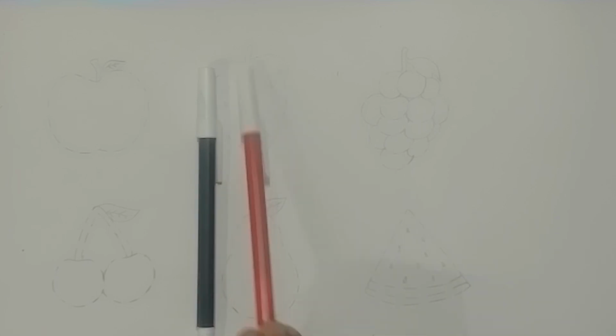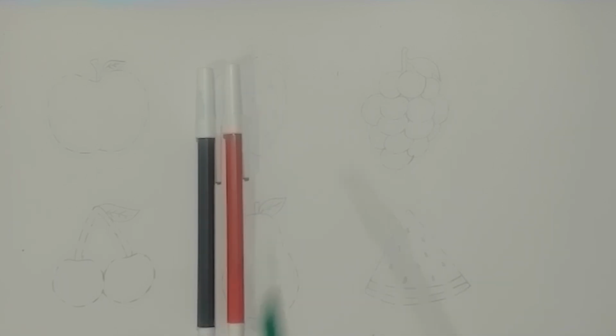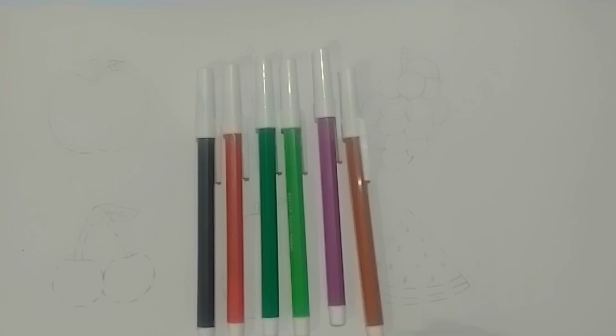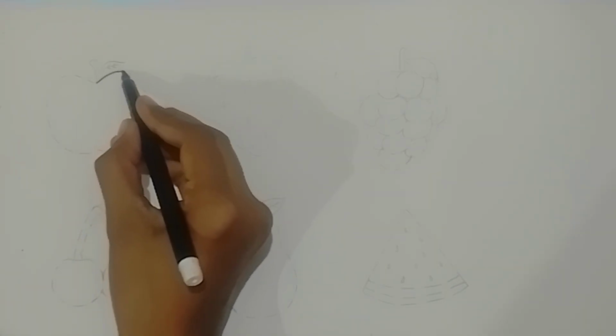So friends, the colors we are going to use today: first color is black, our second color is red, third color is green, fourth color is parrot green, and last colors are purple and brown. So friends, these are the colors we will use in today's drawing. Our first fruit is apple. We draw an apple.